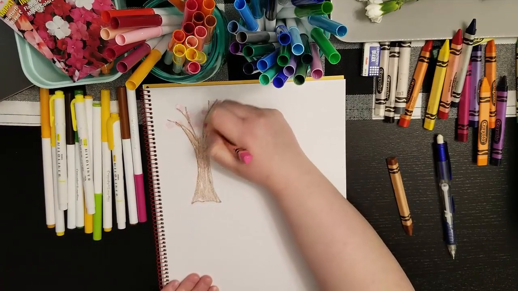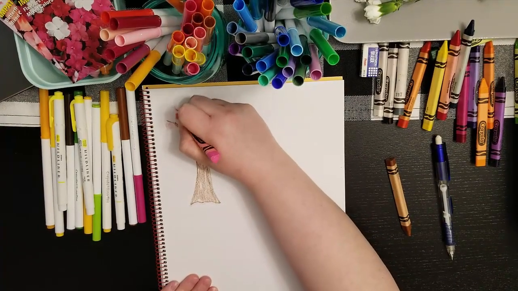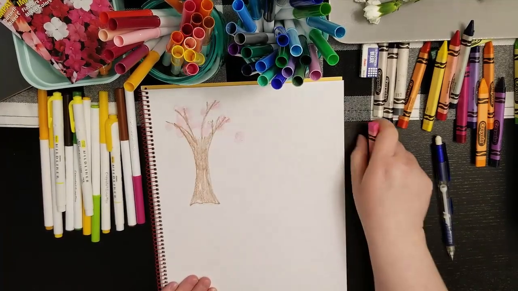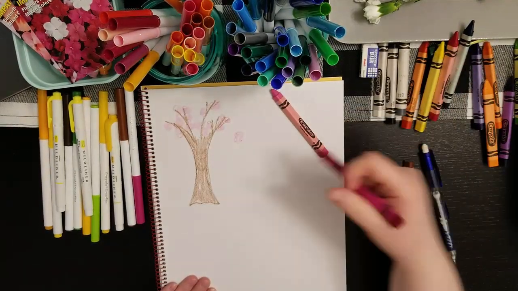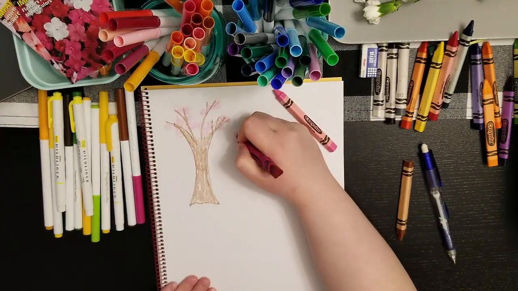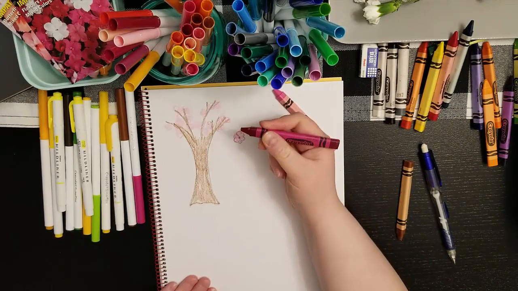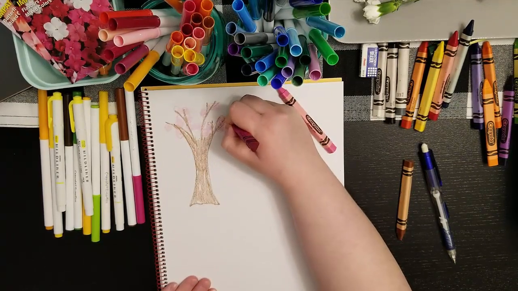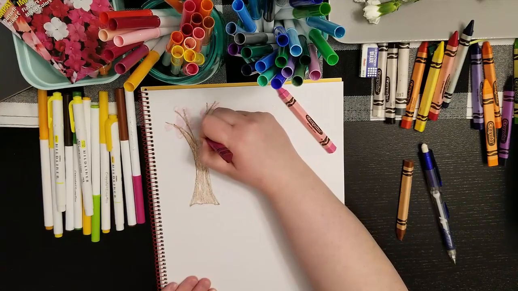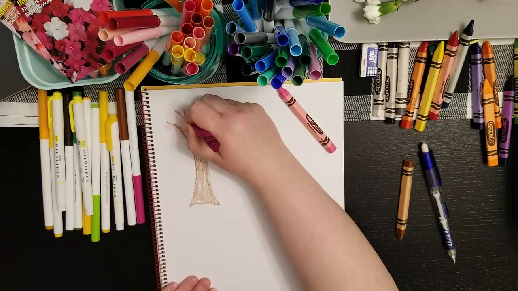So they kind of look like cotton candy almost. And if you want to, you can take a magenta or a red violet crayon and kind of go over some of them, so it looks like you have some more details. You can have some centers in there.